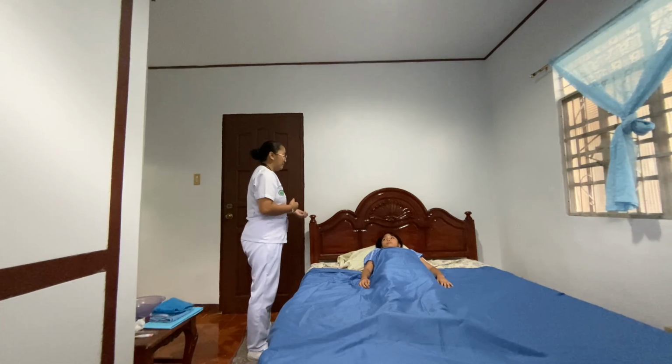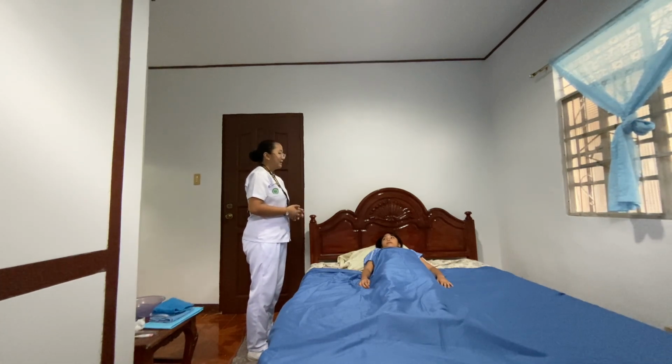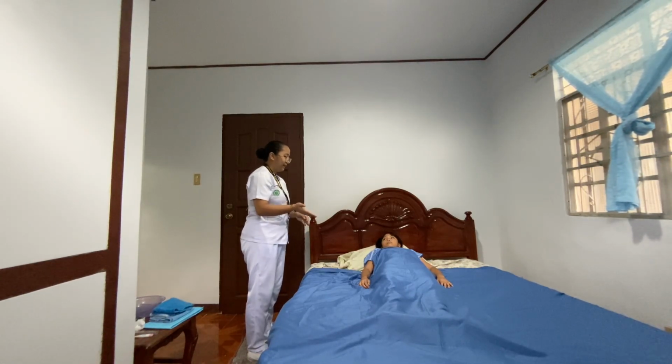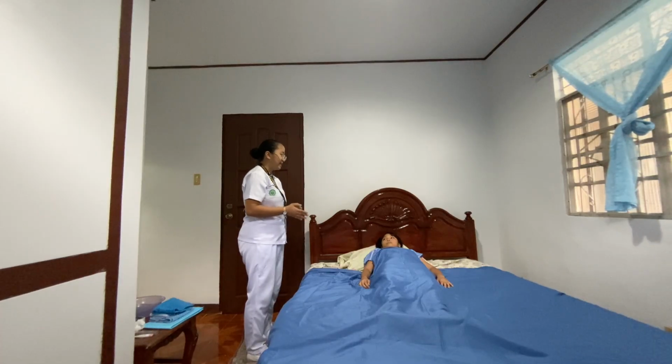Since hindi niyo po ito nagawa before, i-explain ko lang po yung gagawin po natin para hindi po kayo mabibigla later. Okay lang po sa inyo, ma'am? So ma'am, maglalagay po tayo ng heat compress sa isang palanggana or basin. Then ilalagay ko po yun, i-compress ko po sa area na may muscle tension, which is sabi niyo po kanina, yung left lower limb nyo.